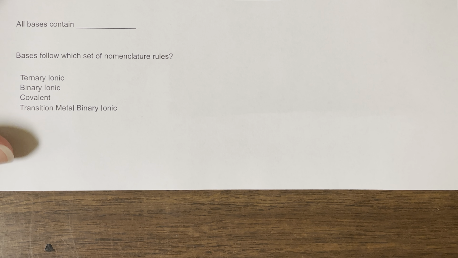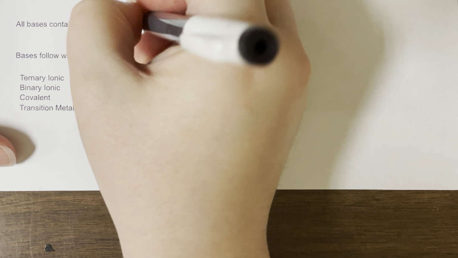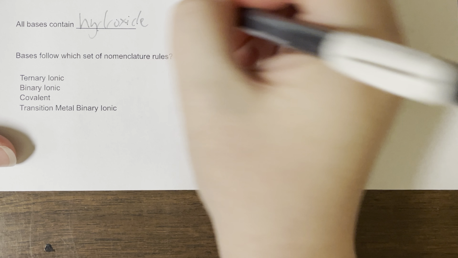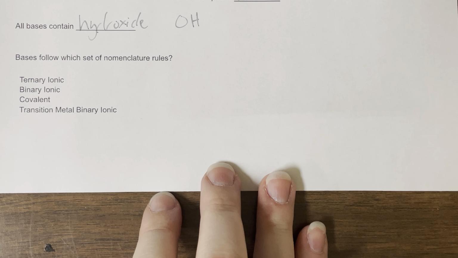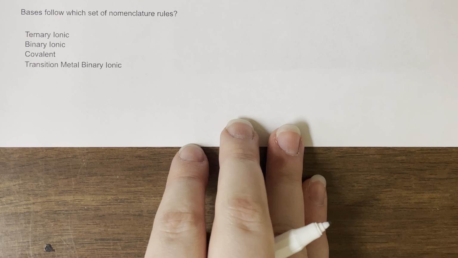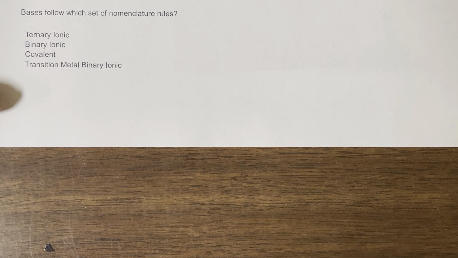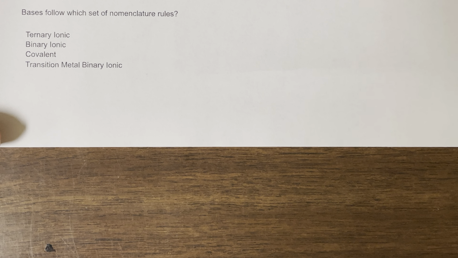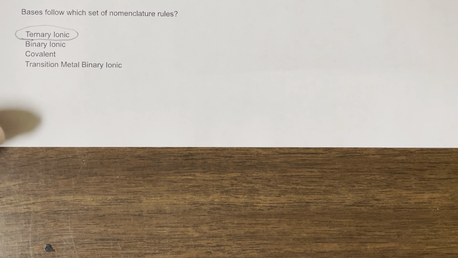For this class, all bases will contain hydroxide. You could also say OH. You're going to have to choose one or the other. Bases follow which set of nomenclature rules? Ternary ionic, binary ionic, covalent, or transition metal binary ionic. So all bases contain hydroxide, which is a polyatomic ion, which means that they are all going to be ternary compounds, so they are going to follow the rules for ternary ionic compounds.